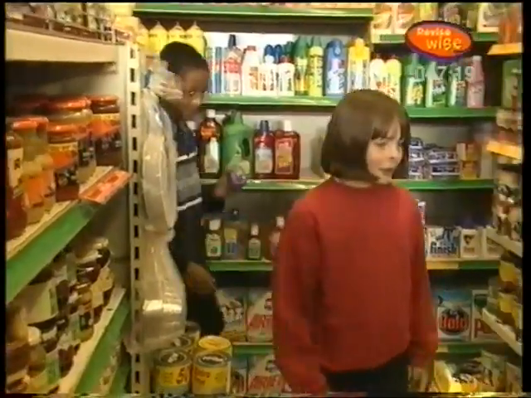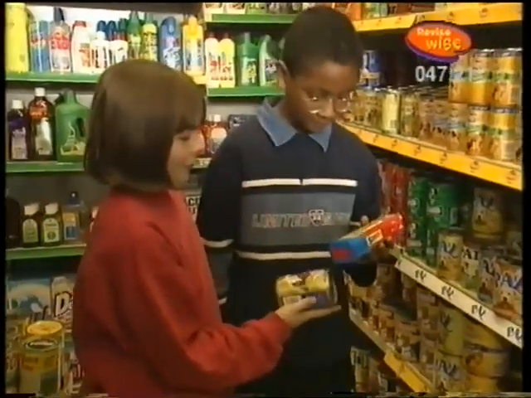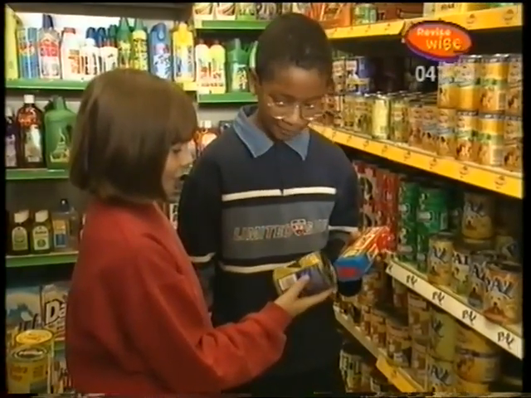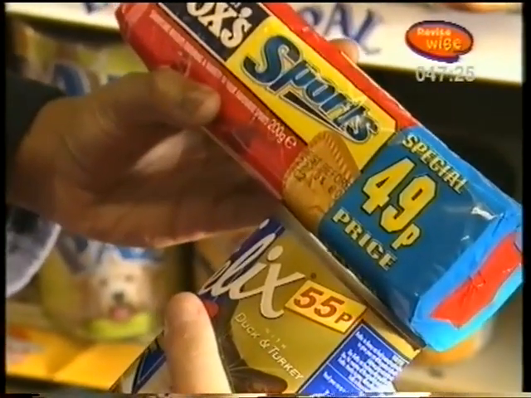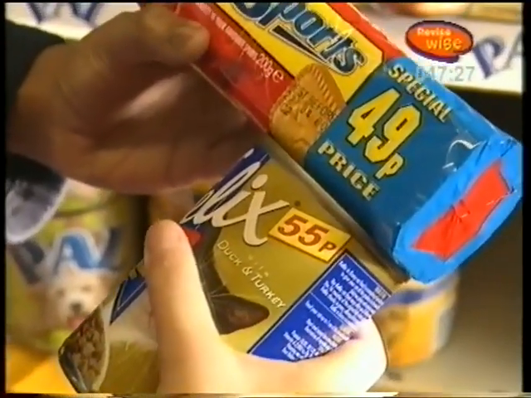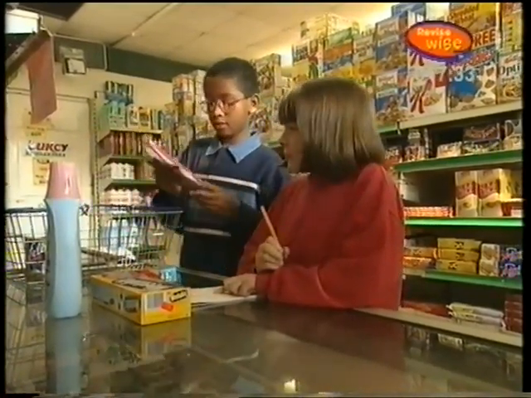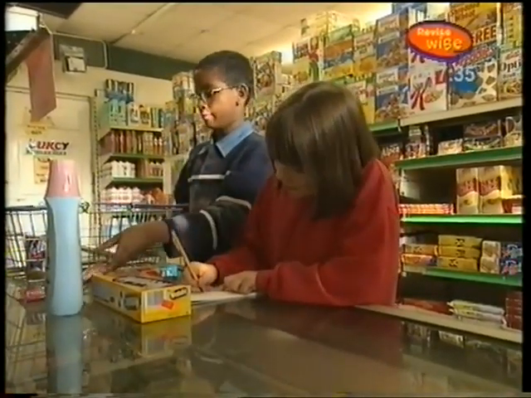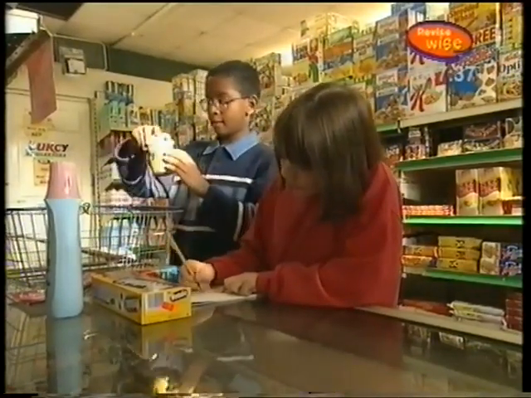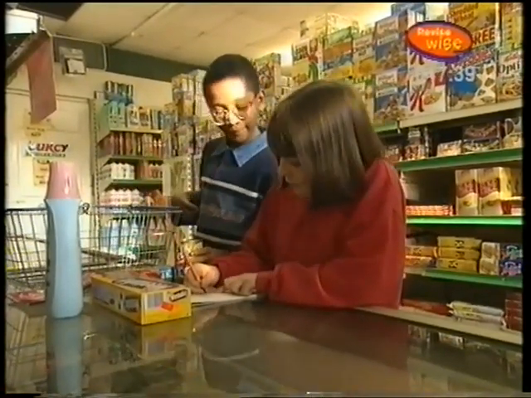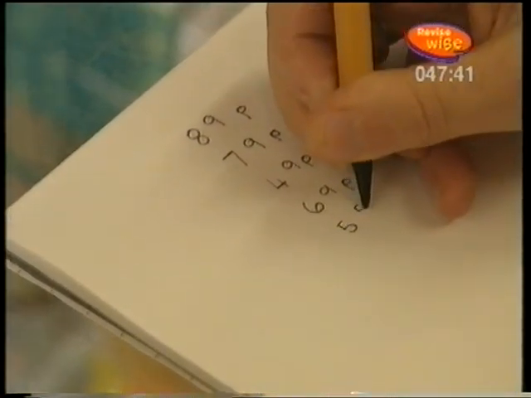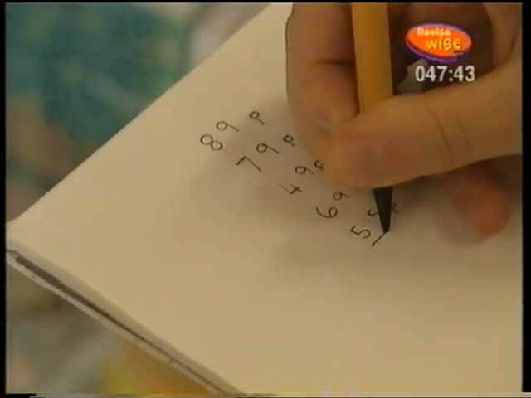When you go shopping and buy a couple of things, you can add the prices up in your head. Mine's 49p. Mine's 55p. And that makes £1.04. This is 69p. And this is 55p. When you buy more things, you can write the prices down to add them up.